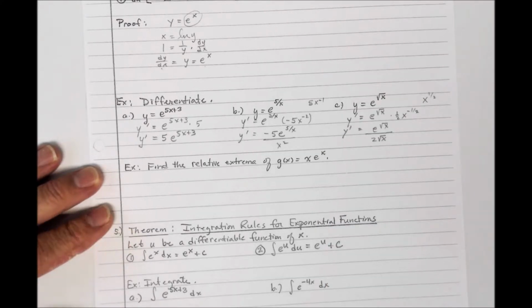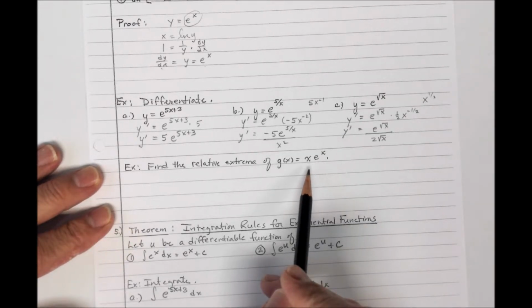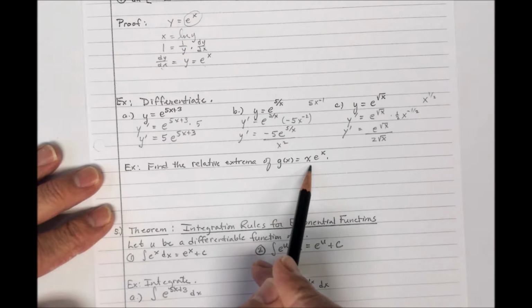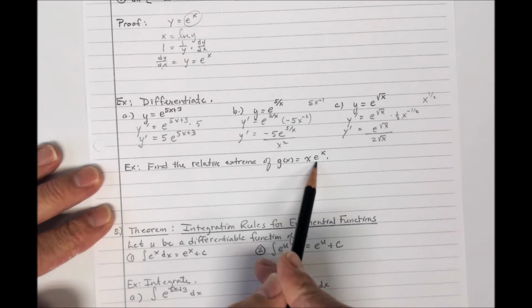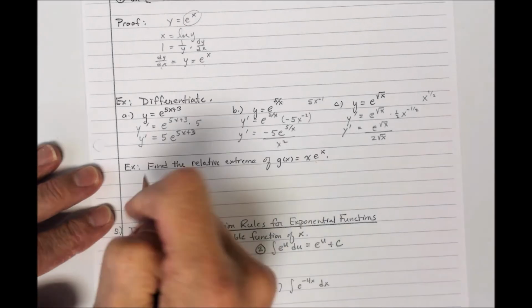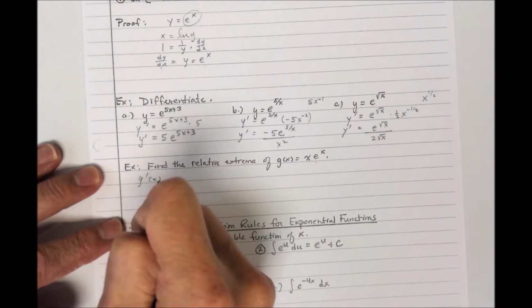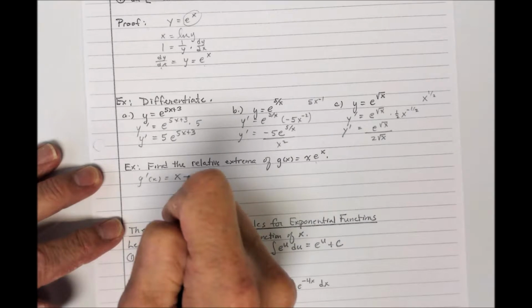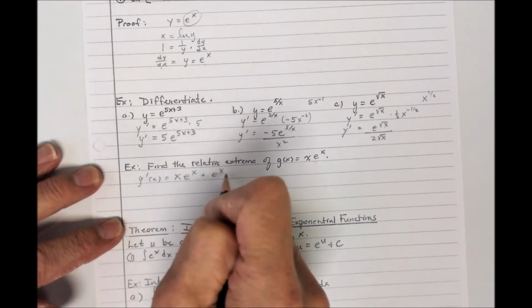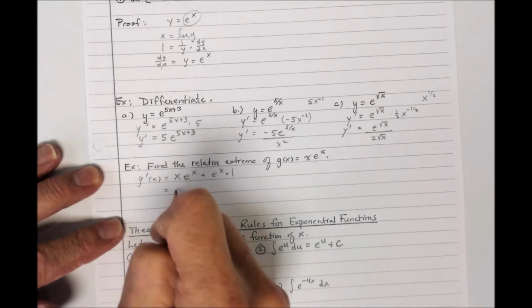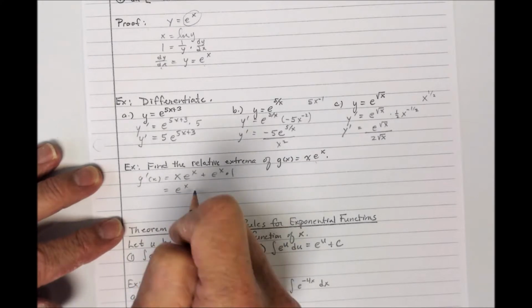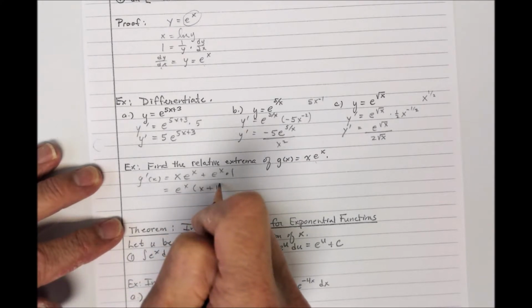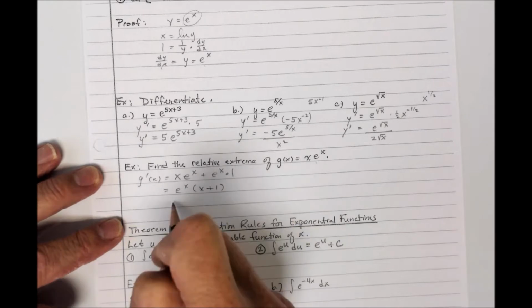Now, here's an example where I am actually interested in finding the relative extrema of a function that involves the natural exponential function. So I'm going to take the derivative. g prime of x is equal to, well, it looks like a product rule. First one times the derivative of the second one plus the second one times the derivative of the first one, which would be e to the x, if I factor that out, times x plus 1. I set this equal to 0.